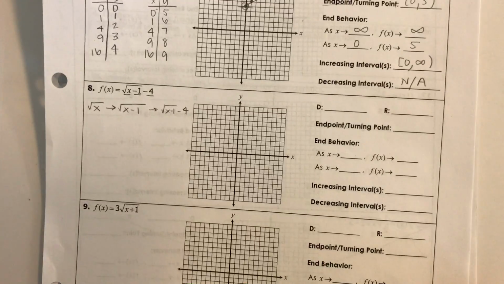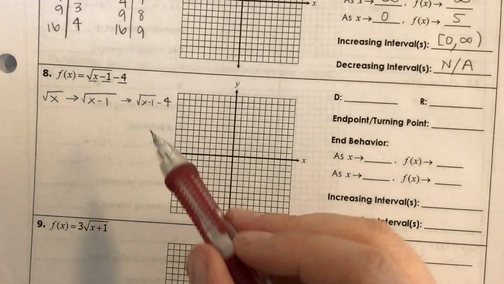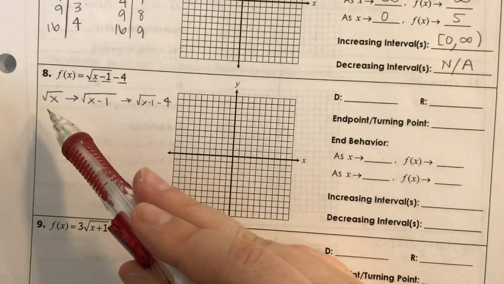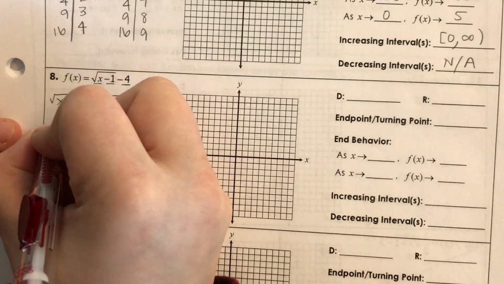And here we have to figure out what the heck's going on in each of these transformations. But first we can just do our basic parent function.